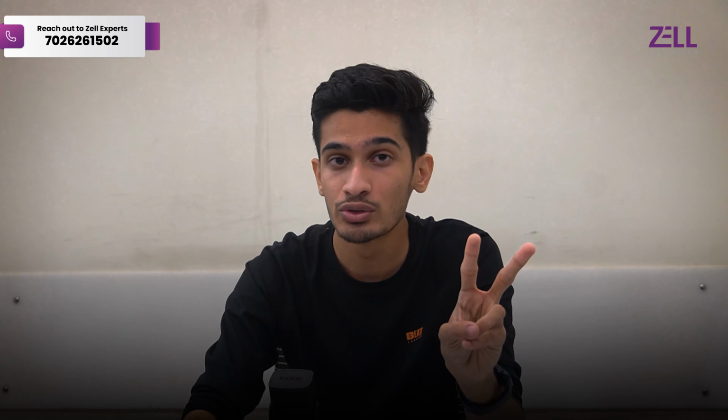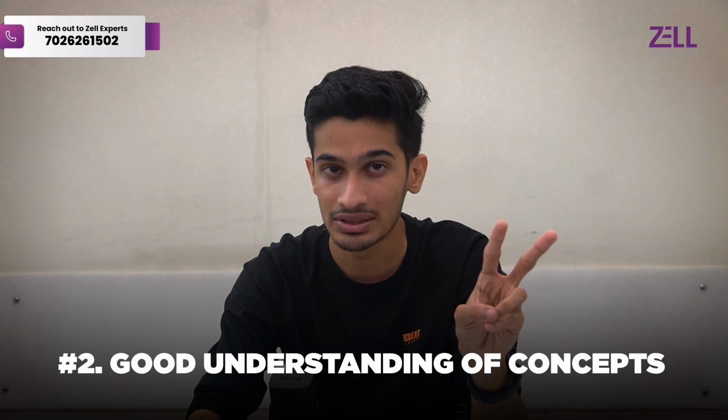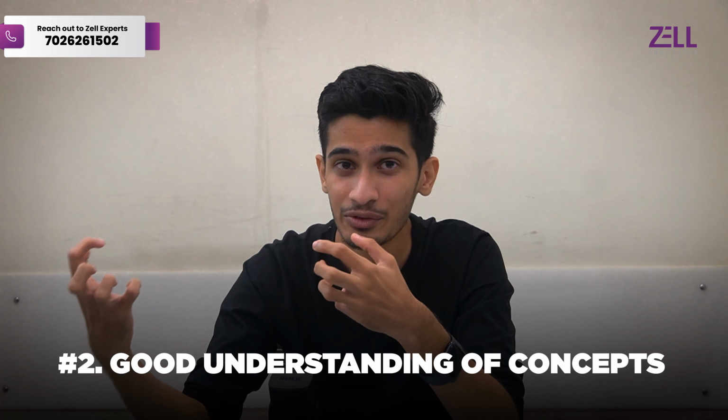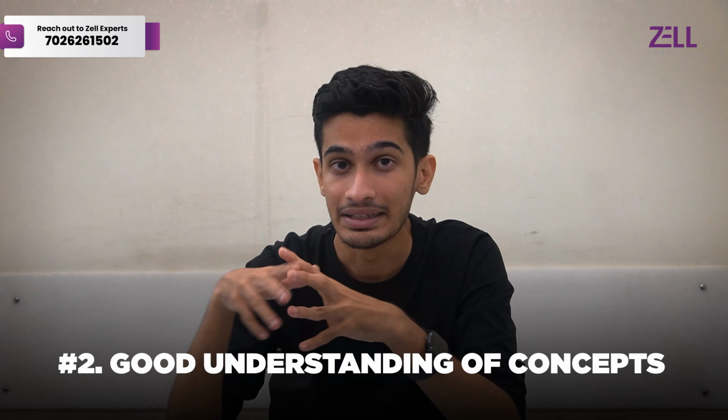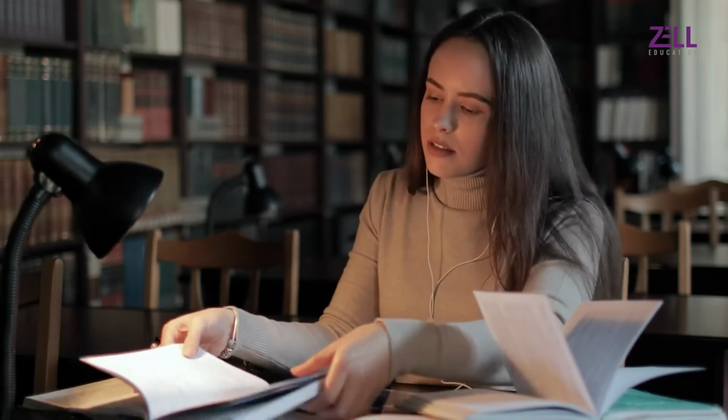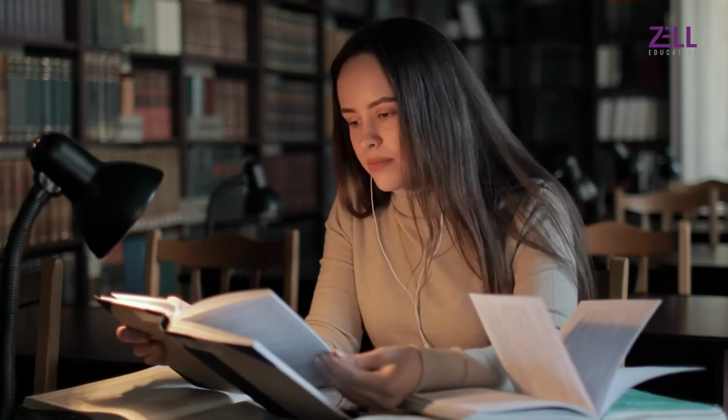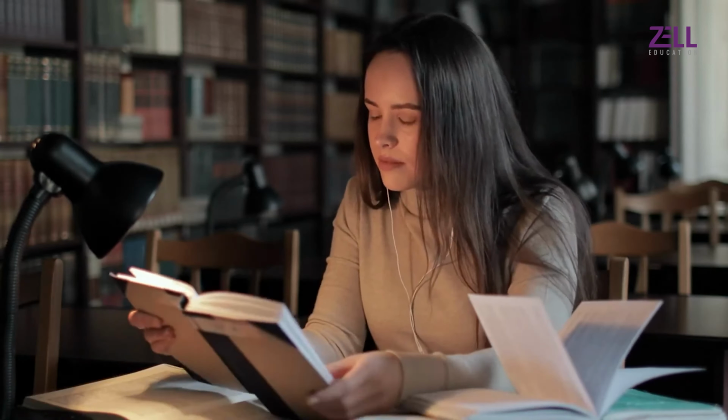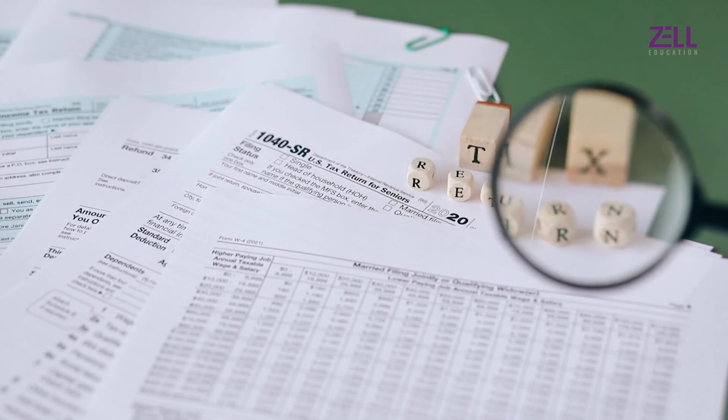My second tip to you is to have a good understanding of the concepts. In the practical world, concepts are applied differently. You might learn a lot of theory and a lot of numericals related to these concepts in your course, but when it comes to the real world, these concepts are applied in a different way. So learn the practical aspects of these concepts. For example, you can pick up a simple course which revolves around filing your tax returns. You can see how the portal works and that will automatically put you above candidates that are going for the same role.